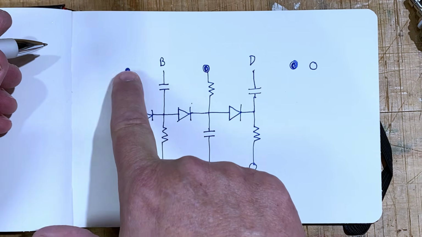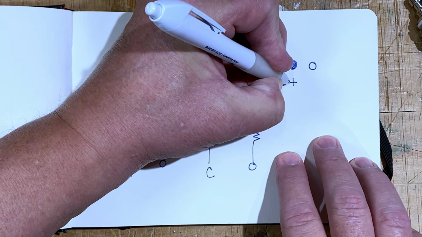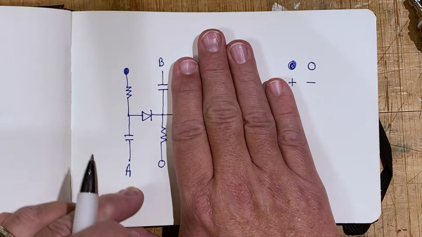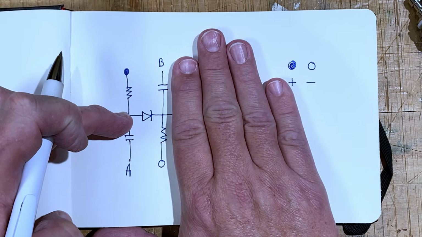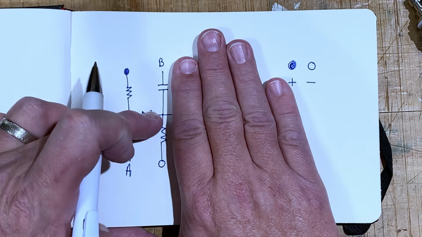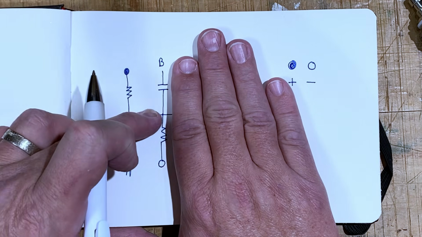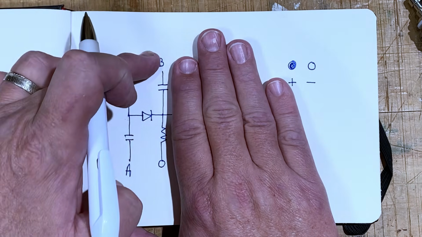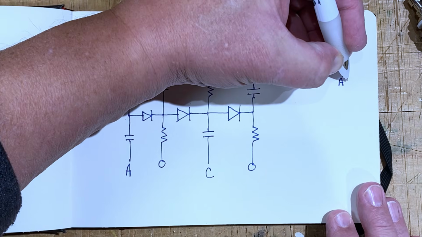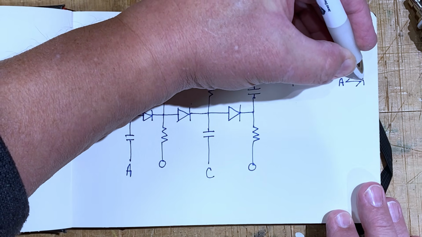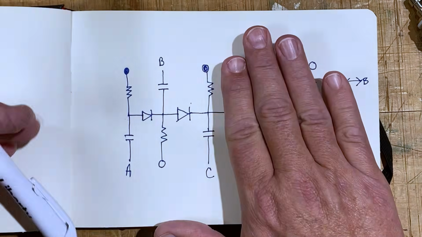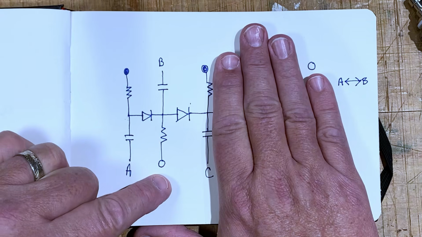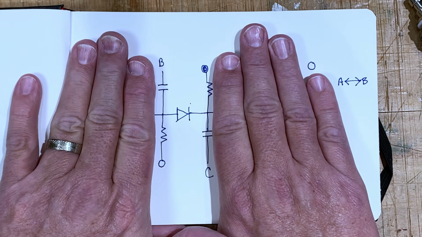If my dark circle is a positive supply, my hollow circle is negative, let's take a look at what happens here. If this is positive and that's negative or ground, this diode is in the active state. So I can pass a signal from A to B or from B to A. For these center 2, if this is positive and that's negative or ground, what happens?